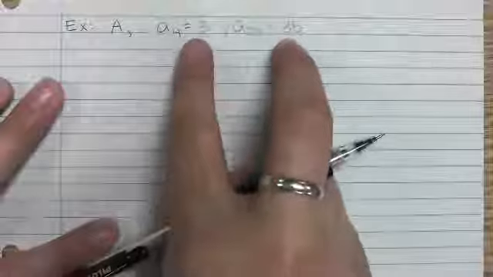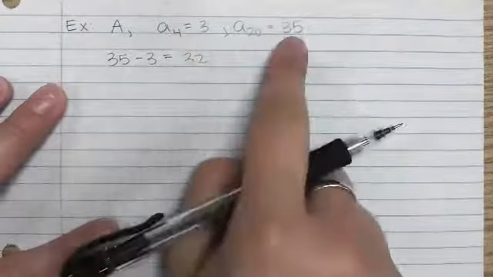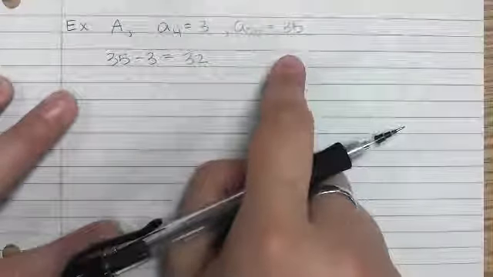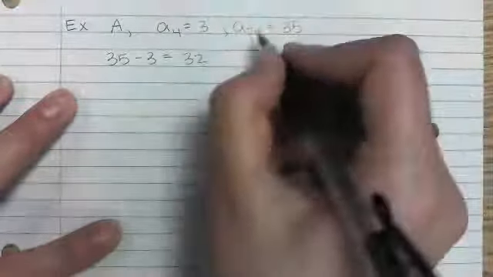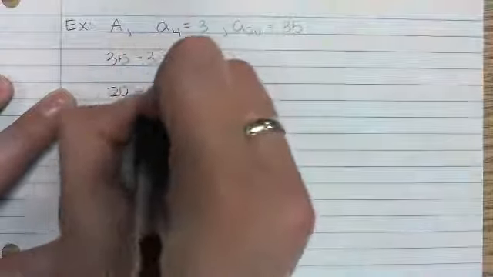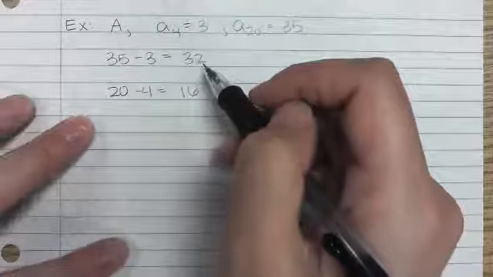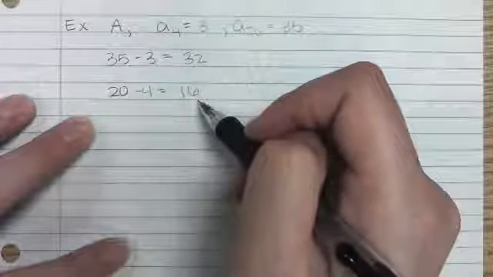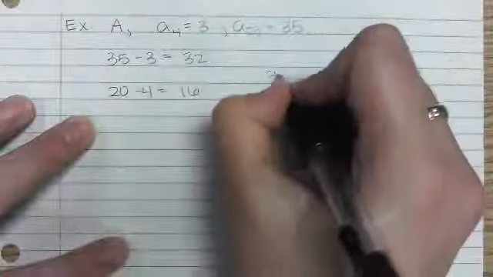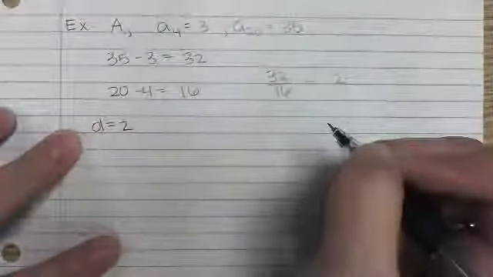If it's arithmetic, I know I'm adding consistently between these. So I'm going to say 35 take away 3 means that altogether we have added 32 as we've gone up. And then I want to see how many terms it has taken me to do that. So 20 terms take away 4 is 16. So that means that we have gone up 32 over the course of 16 terms. And 32 divided by 16 is 2. So that means that the d value here is 2.